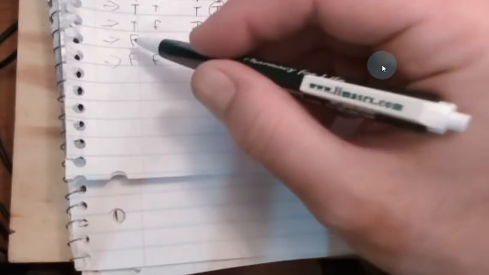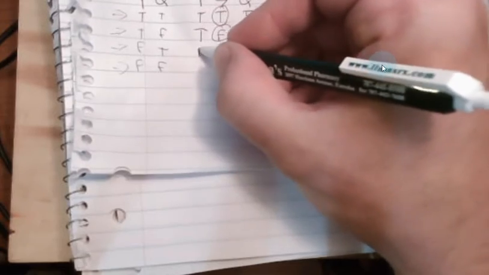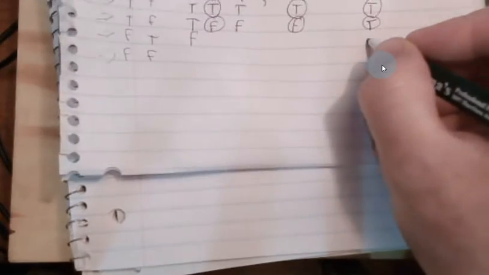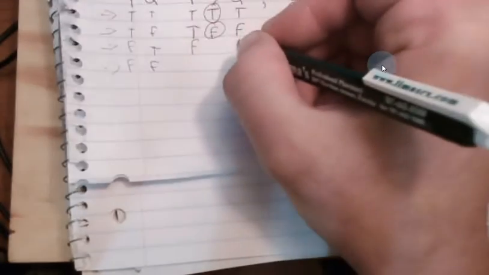Okay, keep going. This time we're going to imagine P is false and Q is true. P false, Q true. Circle the conclusion. Circle this premise right here.